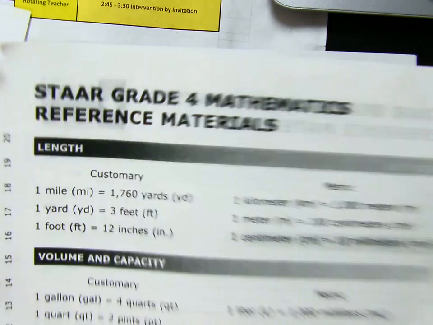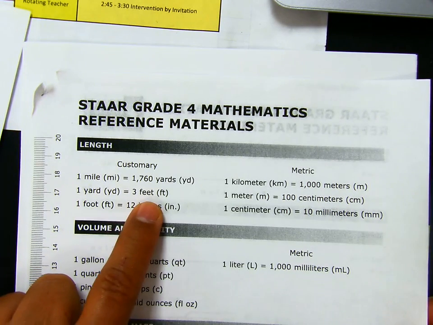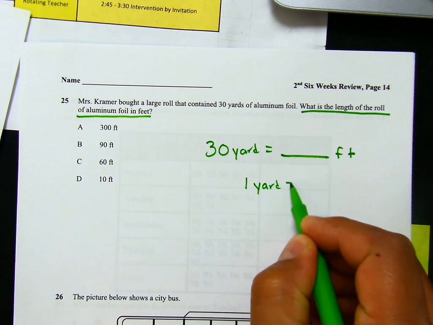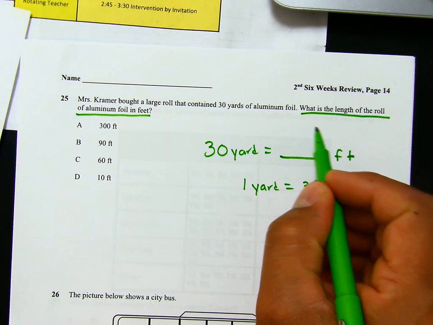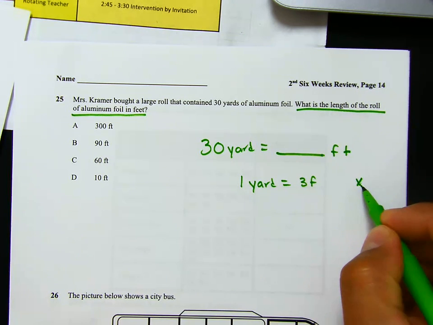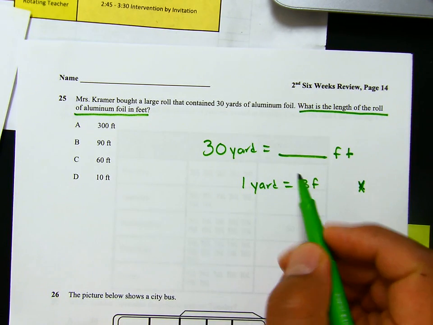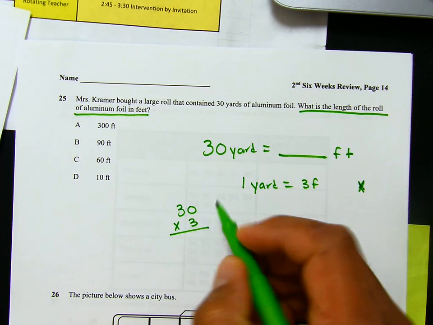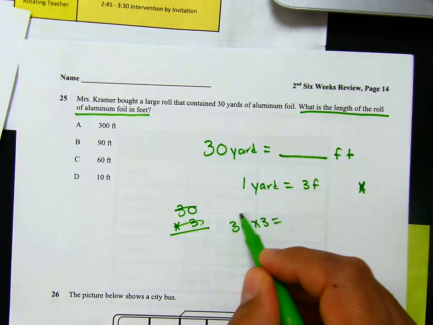So we look at our reference chart. We know that 1 yard equals 3 feet. So we're going from a large unit of measure to a small unit of measure. I know I'm going to multiply. So I'm going to multiply 30 times 3. Or I can do it this way. 30 times 3 equals. You can go 3 times 3.